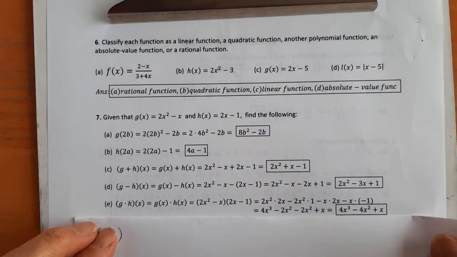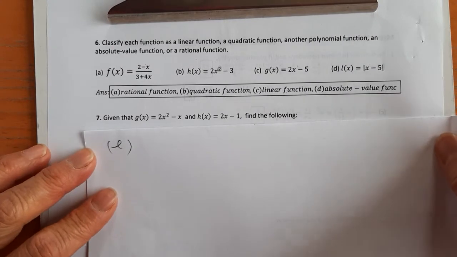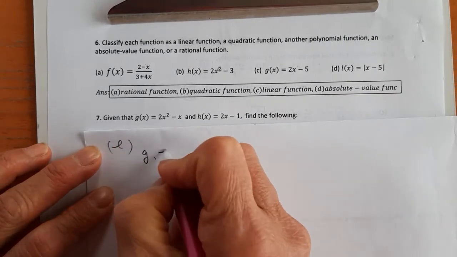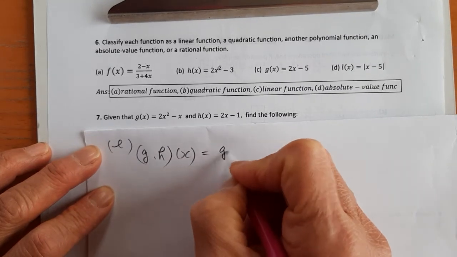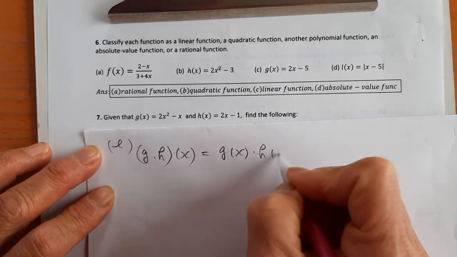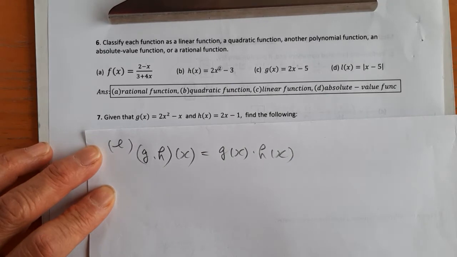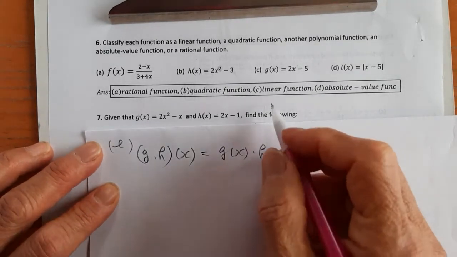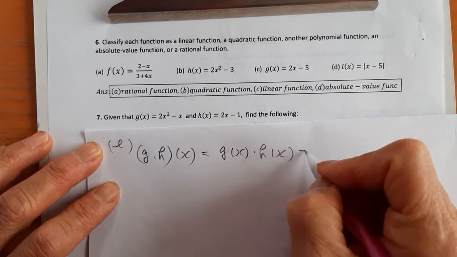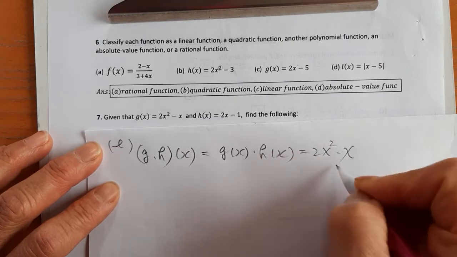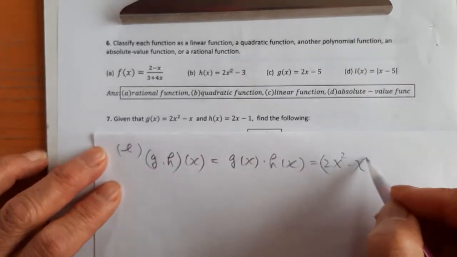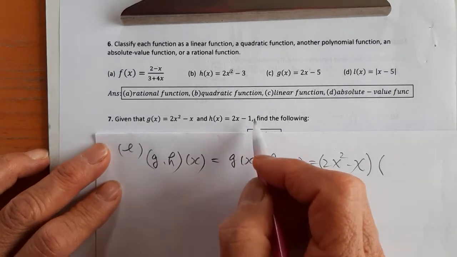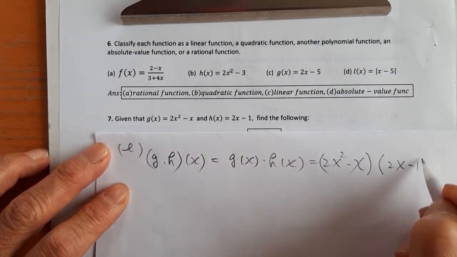E is g times h. E is g times h of x. This means g of x times h of x. Now, what is g of x? G of x is 2x squared minus x here. And put the parentheses times h of x is 2x minus 1.